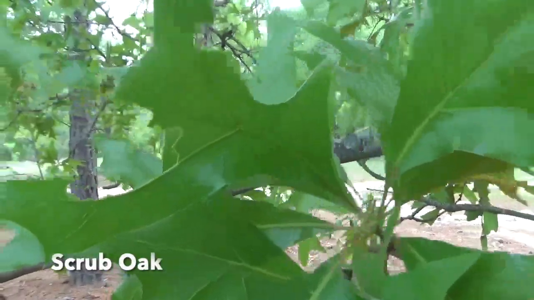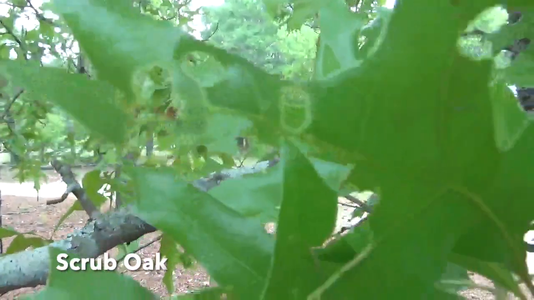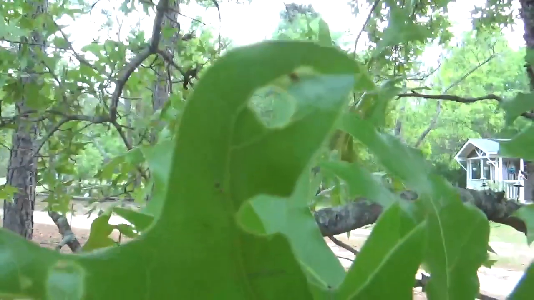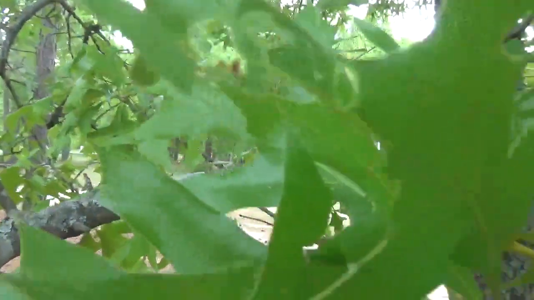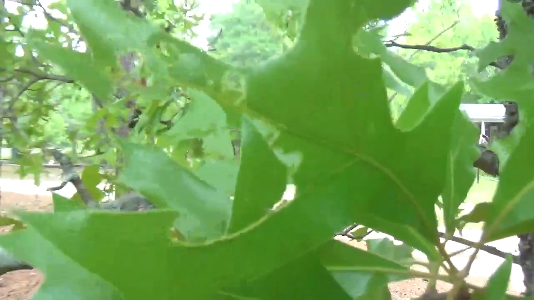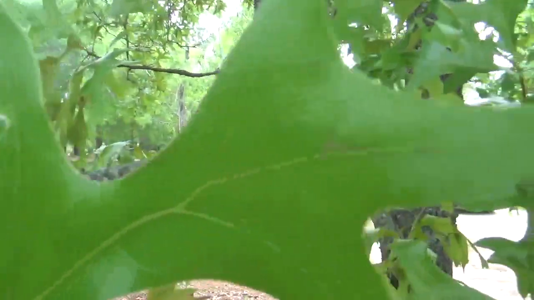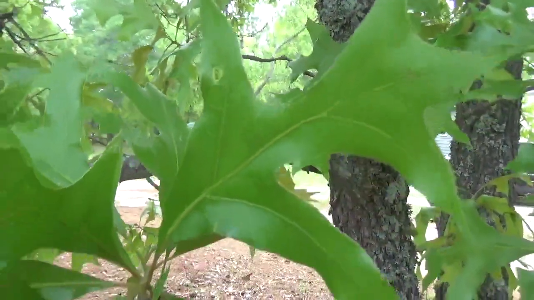Now, here's a leaf that I believe was eaten by a bug. That's what a leaf looks like when it's been eaten by a bug. Okay? That's normal. They leave little holes, and yeah, that's a bug doing that.